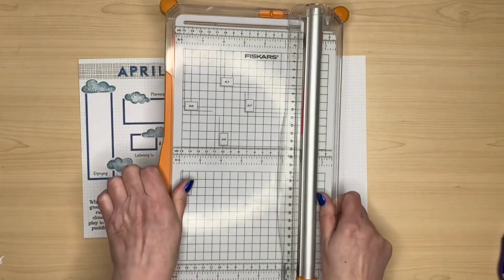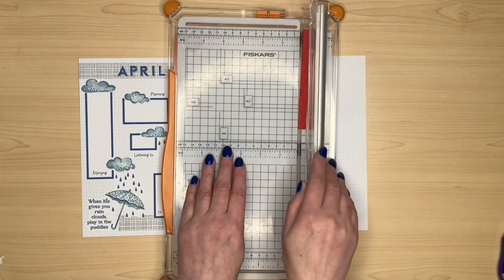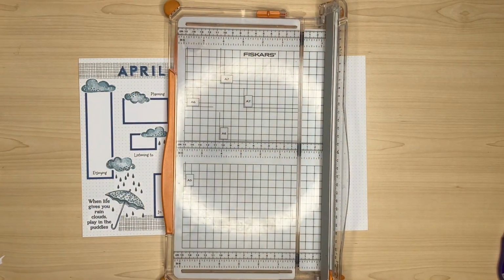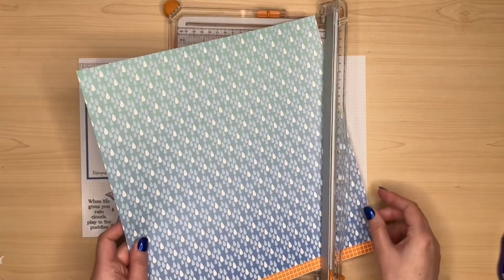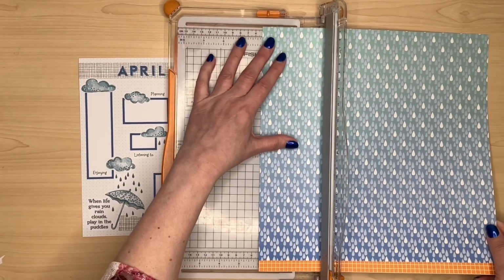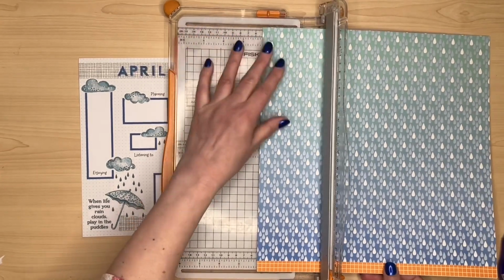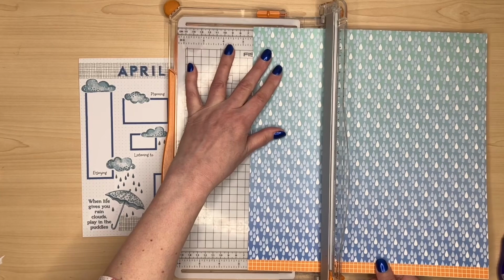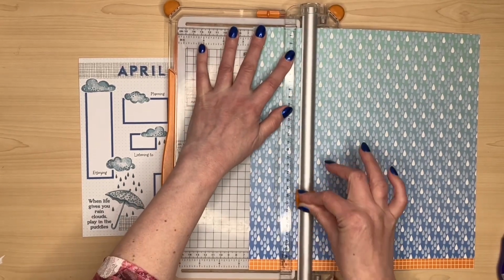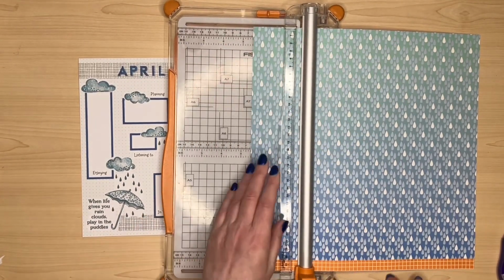And I'm going to use my Fiskars paper trimmer just to cut a couple of inches from this scrapbook paper. Maybe 2.5, I think. I have a lot of scrapbook paper because I do scrapbooking.